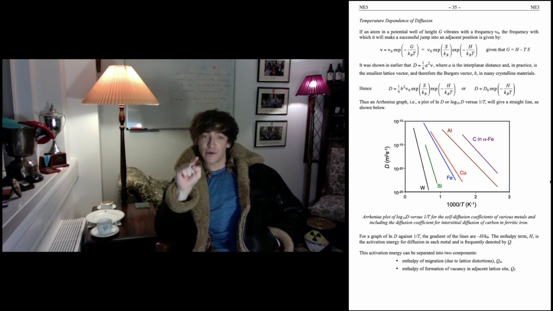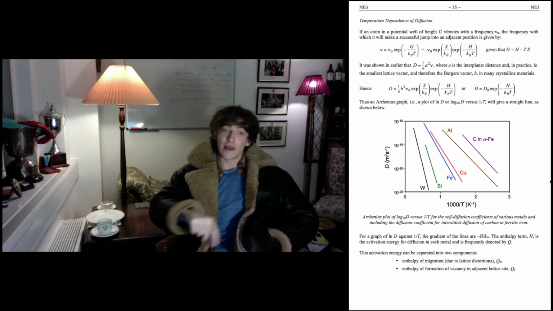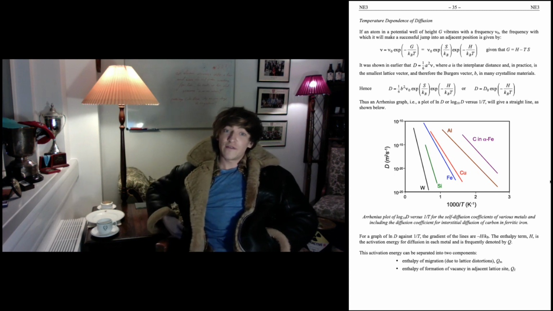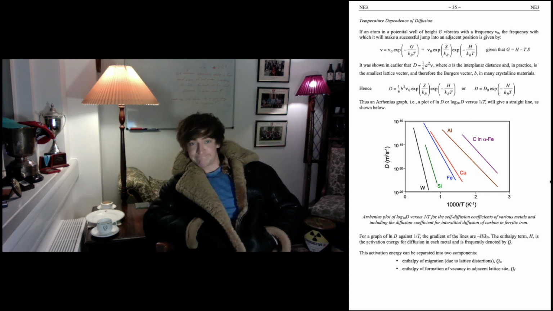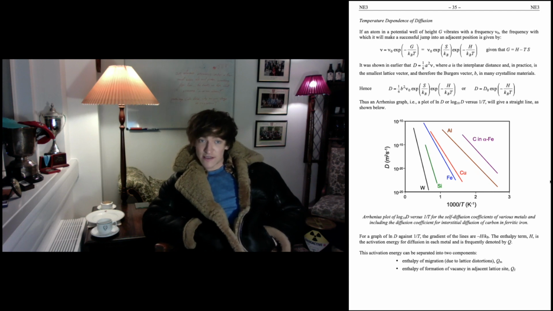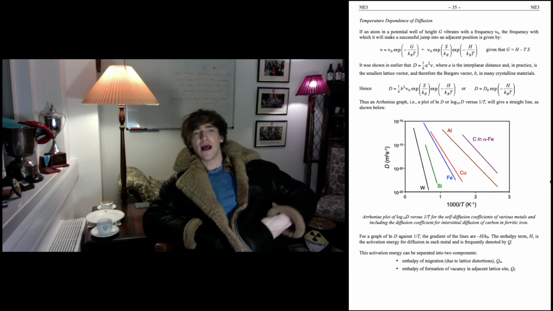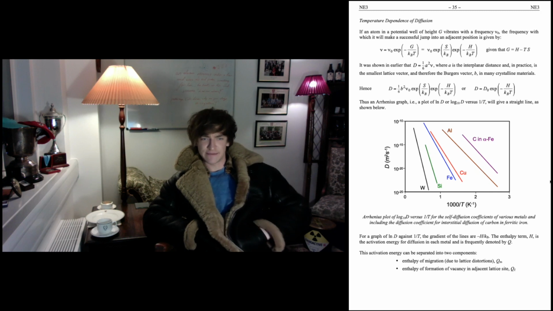And combining this equation with the equation relating diffusion to interplanar spacing, which we went over earlier, we find the following relationship. And we can plot that Arrhenius plot showing diffusion as a function of temperature, which is the graph that I've presented here.